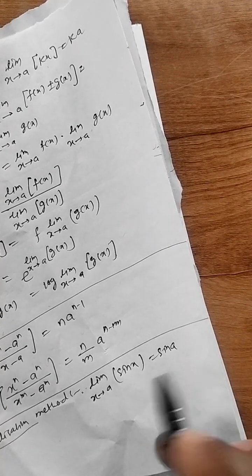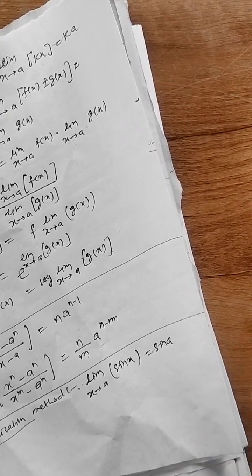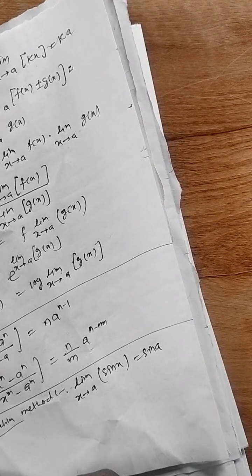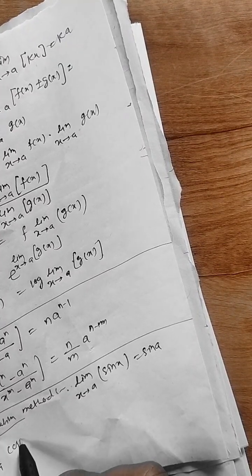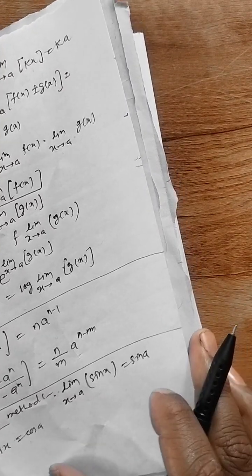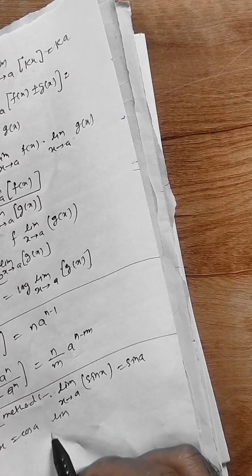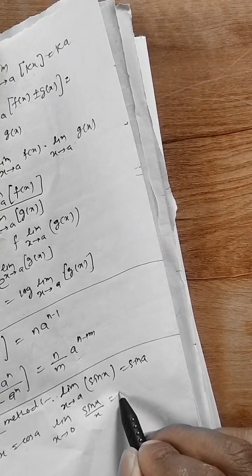Limit x tends to a sin x is equal to sin a. Limit x tends to a cos x is equal to cos a. Limit x tends to 0 sin x upon x is equal to 1.